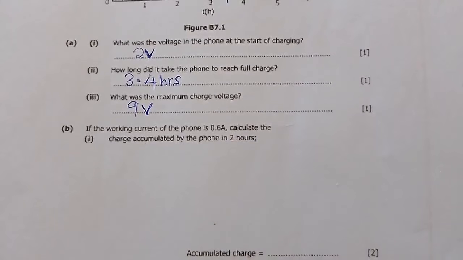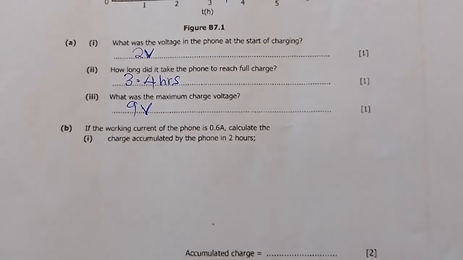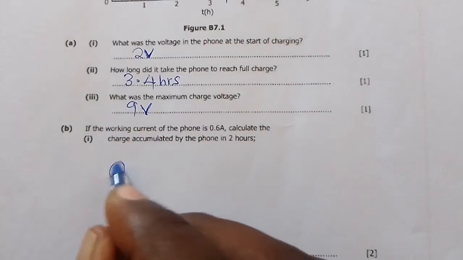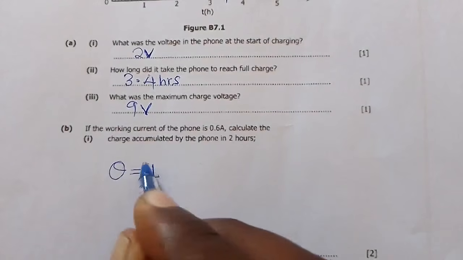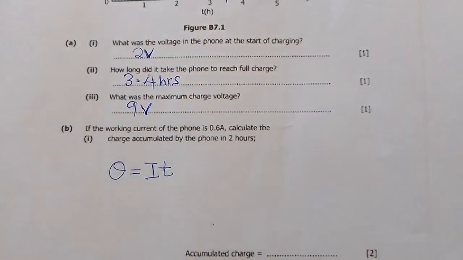How can you calculate the charge in 2 hours? You know that charge is equal to current times time. This is how we get to calculate charge.